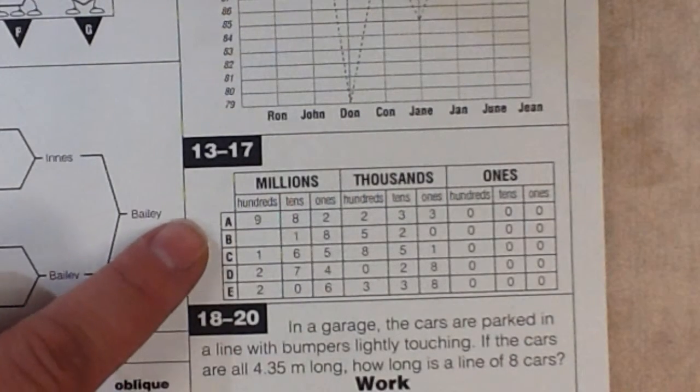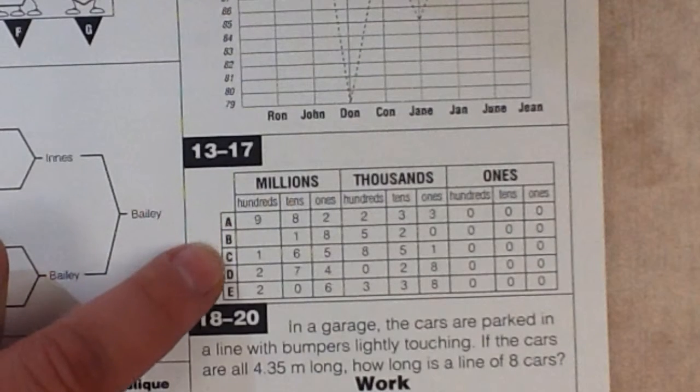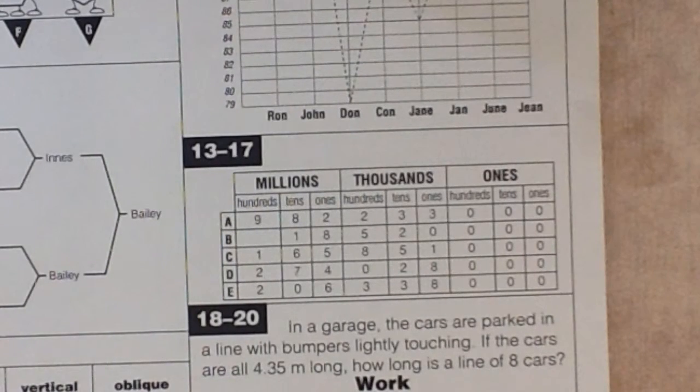In other words, I'll read it one more time, but am I telling you it's A, B, C, D, or E? So Australia's population was 18,520,000. Number 14. Brazil's population in the year 1998 was 165,851,000. Which is Brazil on the place value chart? One more time. Their population was 165,851,000.